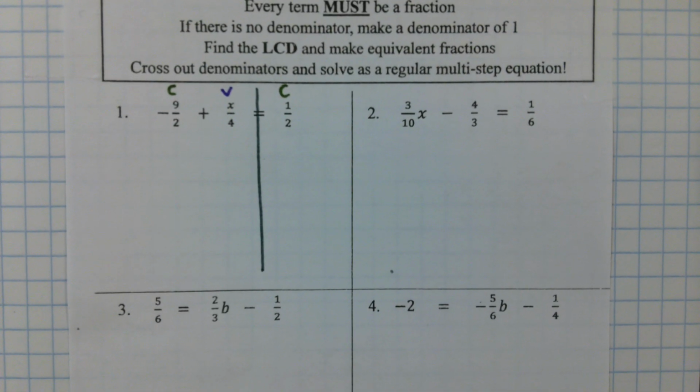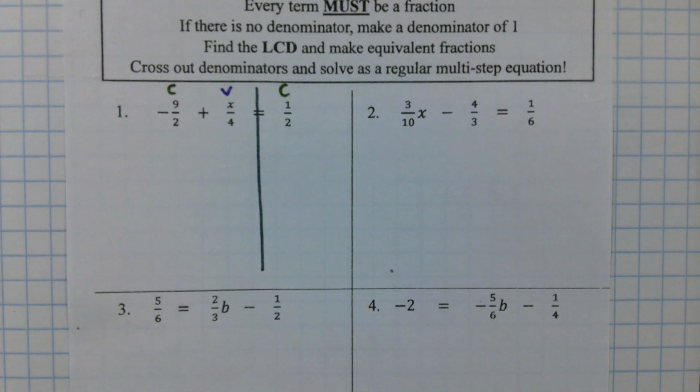Now, do each of my 3 terms have the same denominator currently? No. We've got a denominator of 2, a denominator of 4, and another denominator of 2. With something like this, my hope is that we're able to tell right away what the LCD is. Who could tell me what my LCD is going to be here? Anthony? 4. How did you know it was 4 so fast? Because there was a 4. Why isn't it 2? Because 4 is bigger.